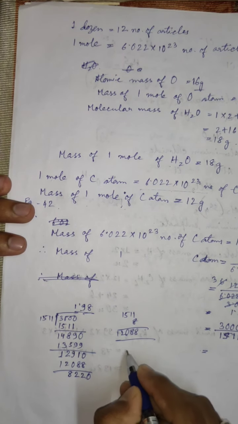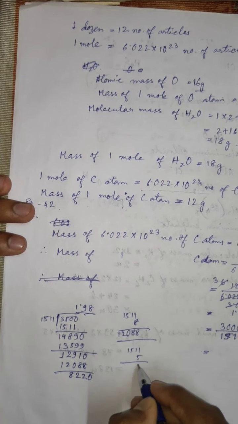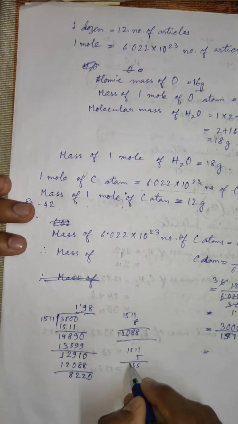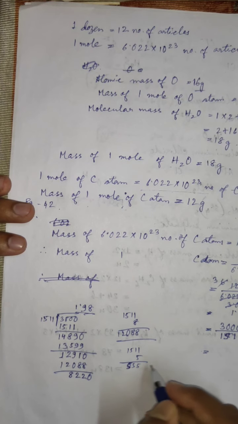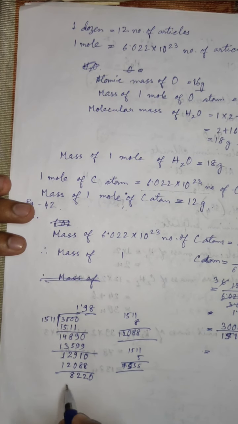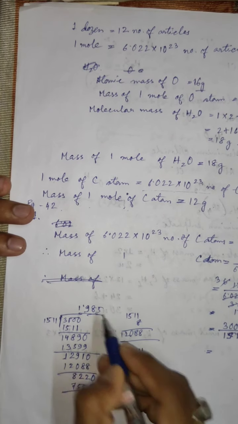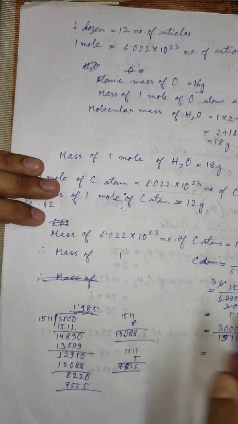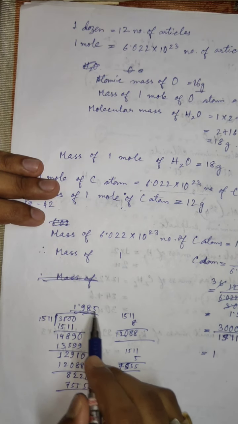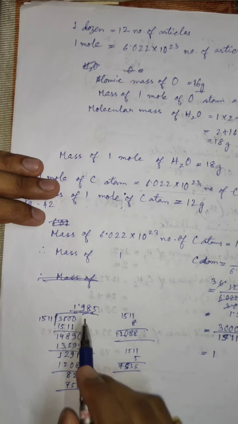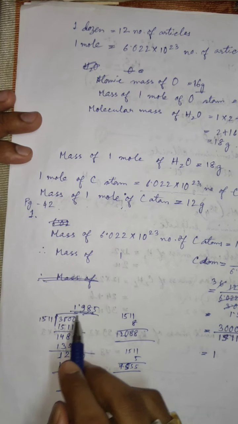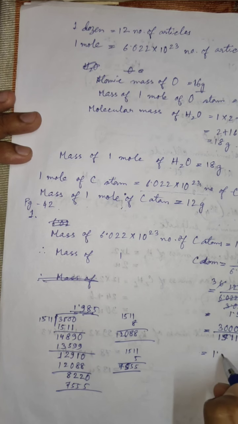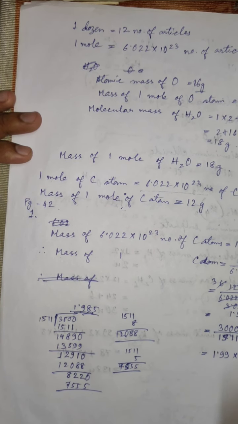So it is somehow 5 times. Anyway, we won't proceed again. We shall consider just 2 places after decimal. It will be easier. So as after 2 places the 5 is there, if 5 or more than 5 is there, then we shall add 1 to the previous digit. So 1.99 into 10 to the power minus 23 gram.